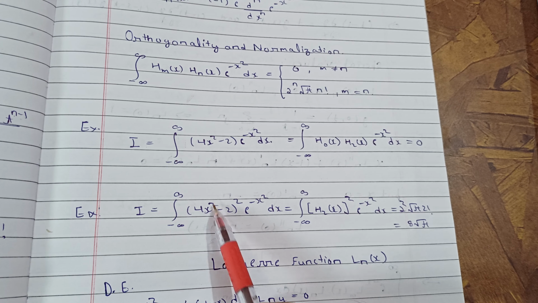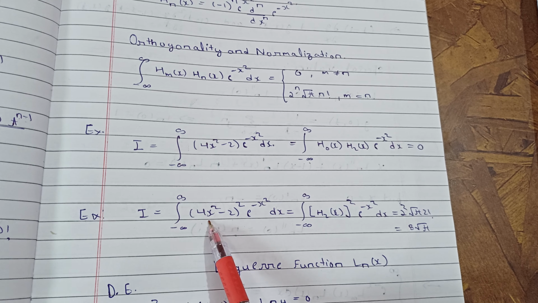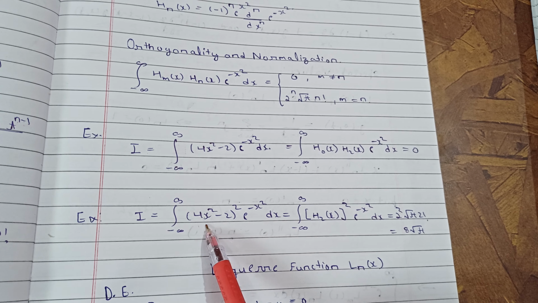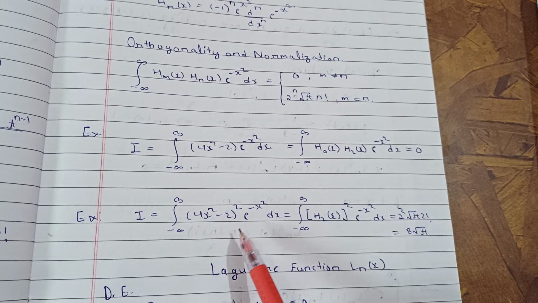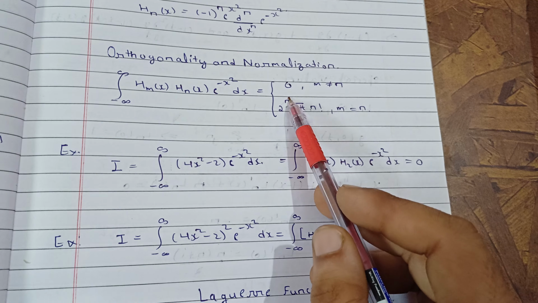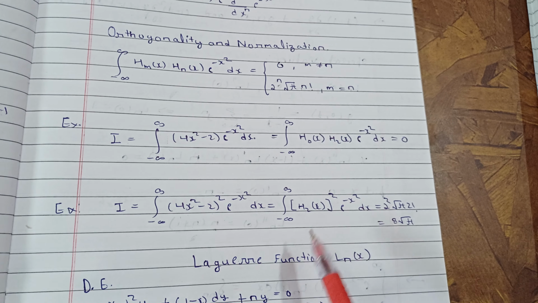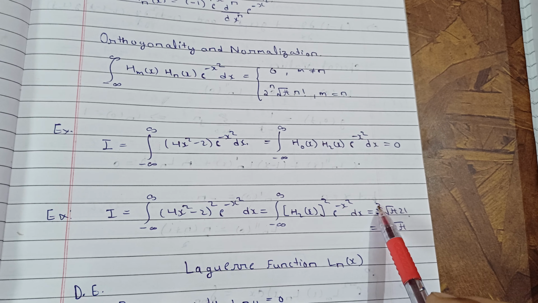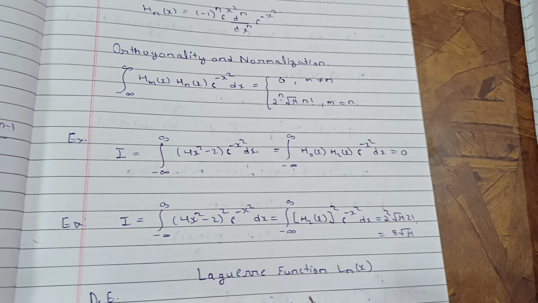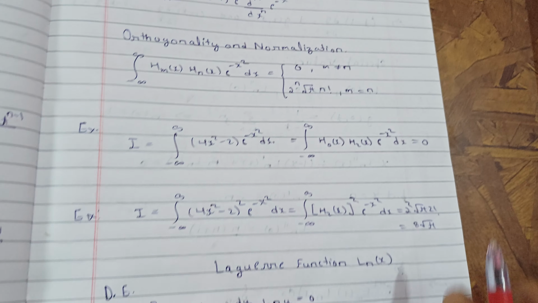Now you have here (4x² − 2) to the power square. You can write it as H_2(x) times H_2(x). So here m and n are the same. So it will be 2² √π 2!. So 2 to the power 2 gives you 4, so it is 8√π. So that's how you can use this.